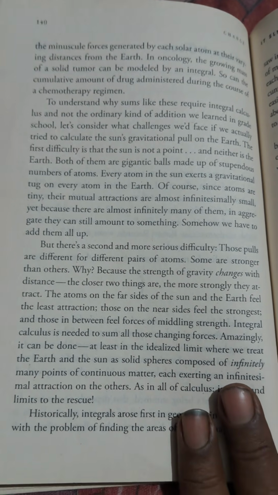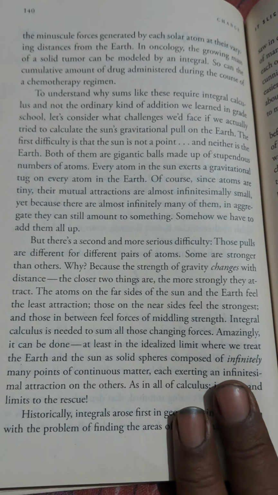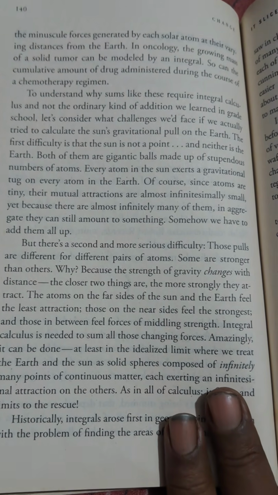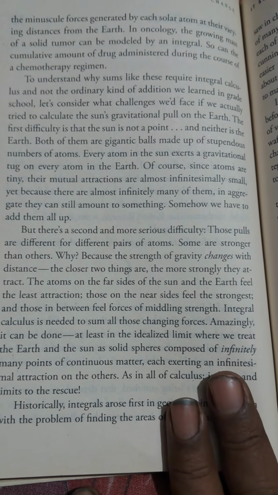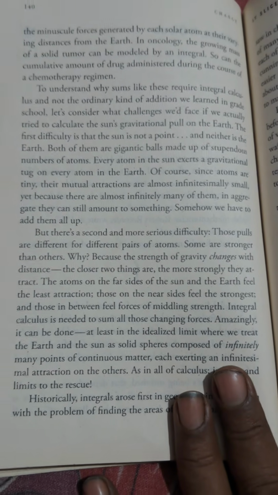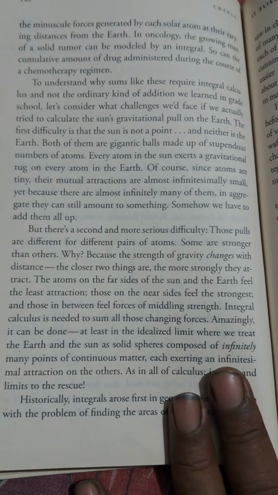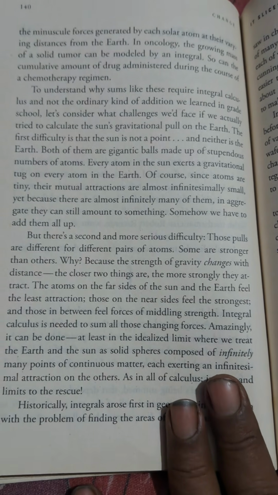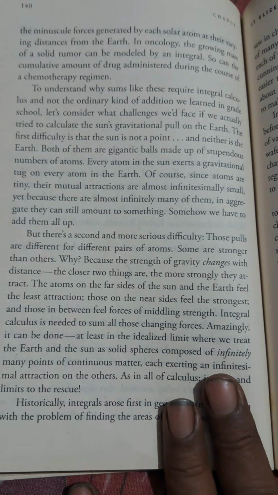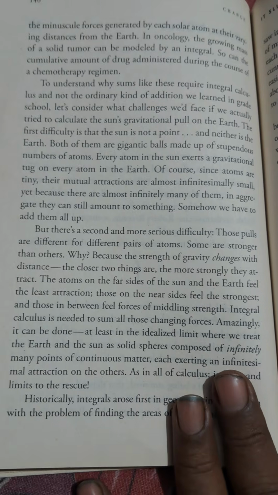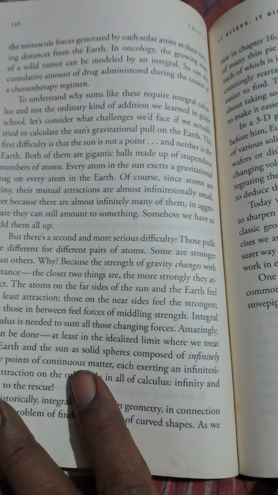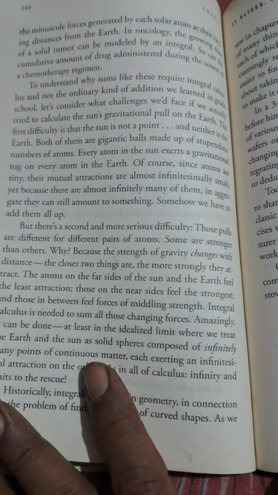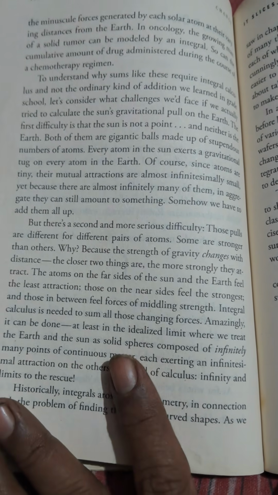To understand why sums like these require integral calculus, not the ordinary kind of integration we learned in grade school, let us consider what challenges we face if we actually try to calculate the sun's gravitational pull on the earth. The first difficulty is the sun is not a point. Neither is the earth. Both of them are gigantic balls made up of a stupendous number of atoms. So every atom in the sun exerts a gravitational pull on every atom in the earth.